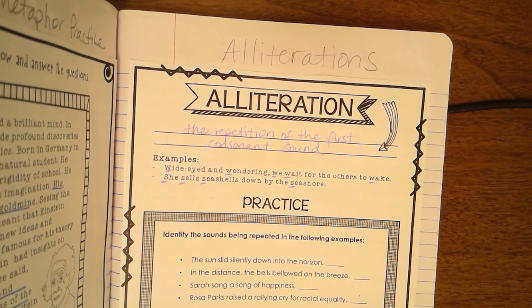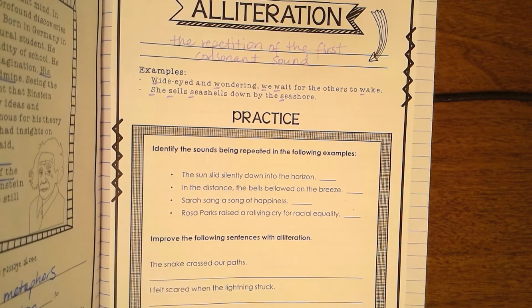Okay, all right, let's look at the practice part down below. The practice part is showing a couple different sentences, and you have to write the letter or the consonant that is being repeated in those sentences. So the first one: the sun slid silently down into the horizon. Looking at that sentence, what consonant is being repeated over and over again as the first letter of these words?